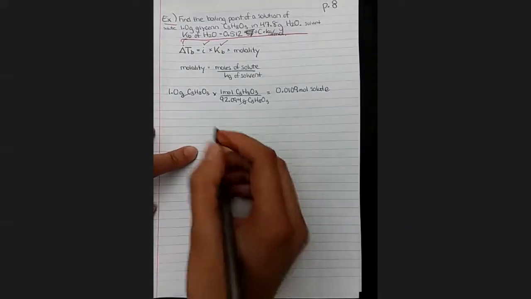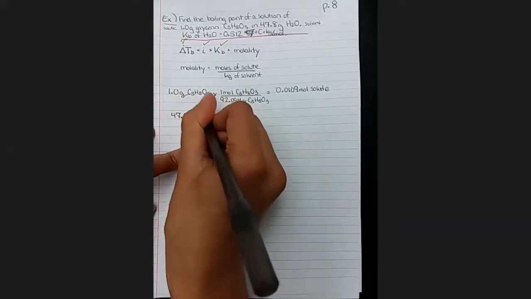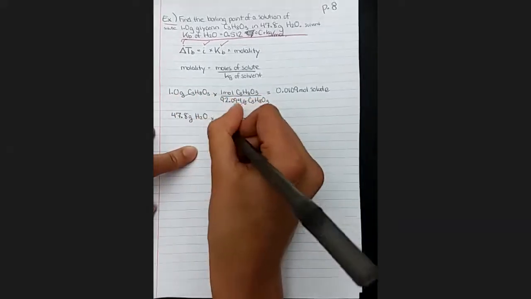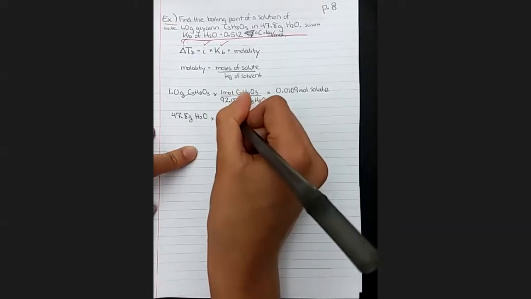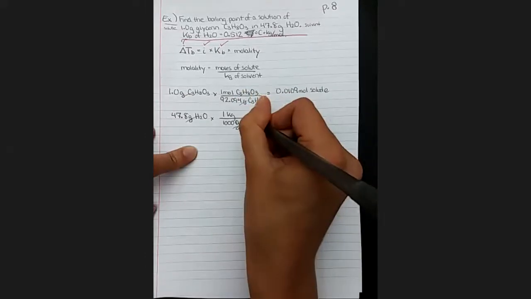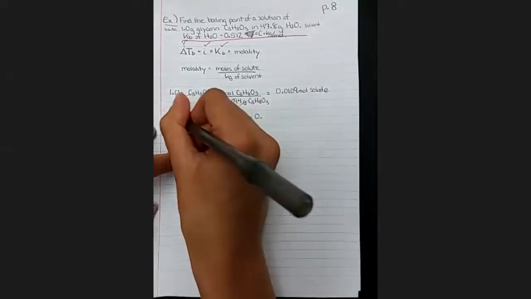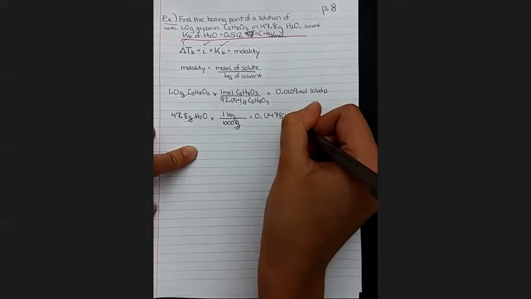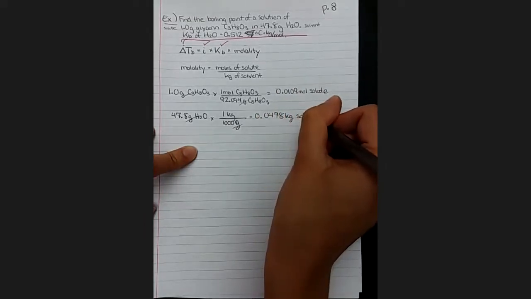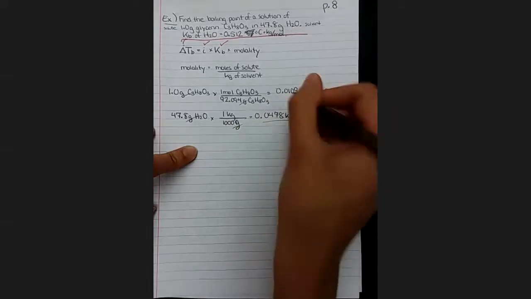And then all we have to do for the grams of water is to convert that into kilograms. Grams in 1 kilogram. 0.0478 kilograms of solvent. Okay, we are ready to go.